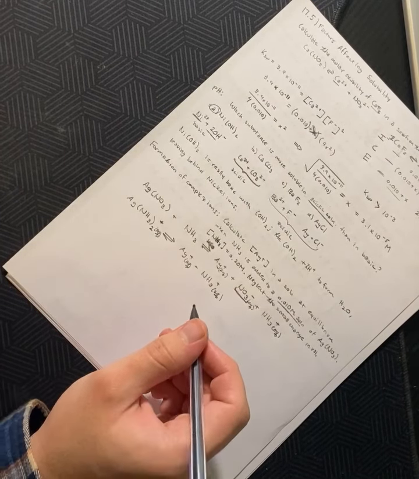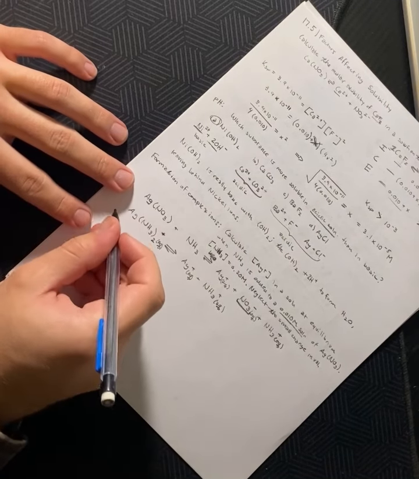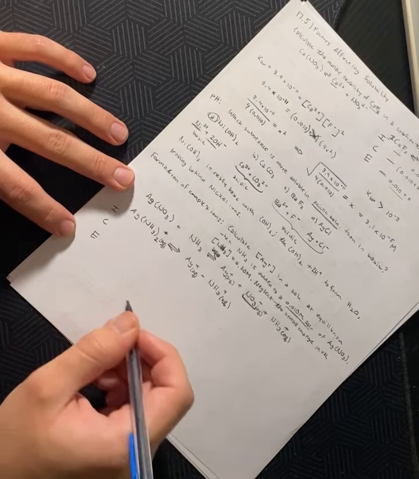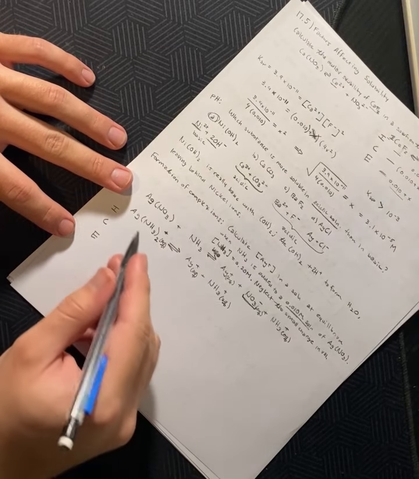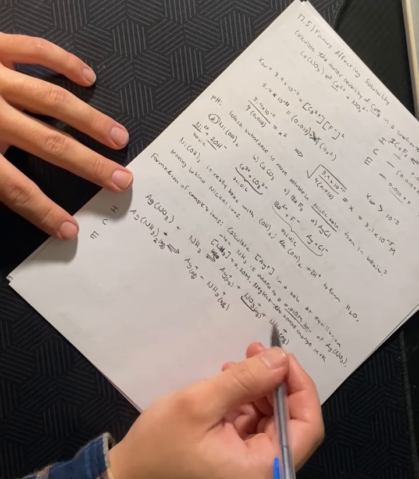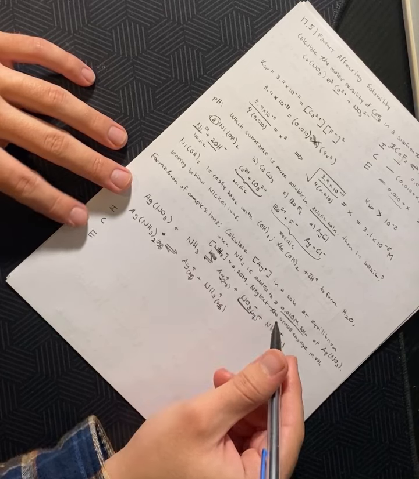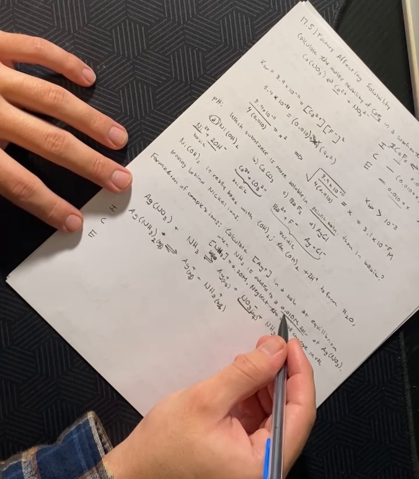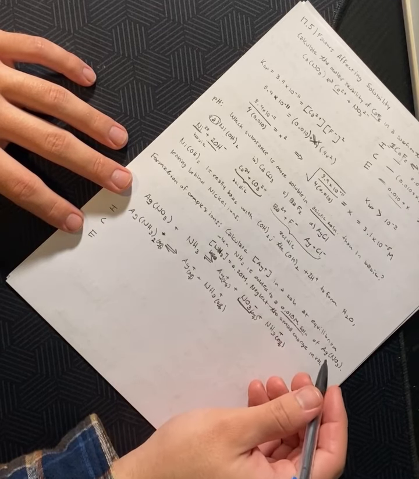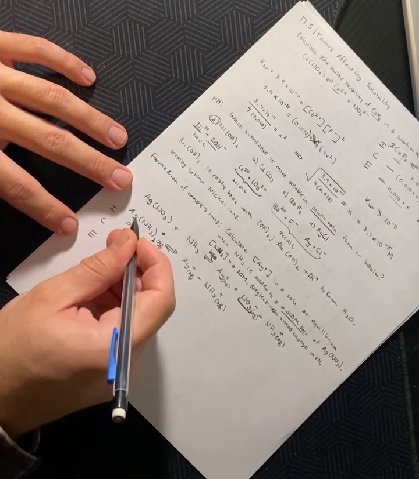Okay. So now we can make our ice table. So initially, there is a slight concentration of ammonia and silver, but the ammonia isn't being added yet. Initially, we have a 0.010 molar solution of silver nitrate. So that's the concentration of this silver right here.